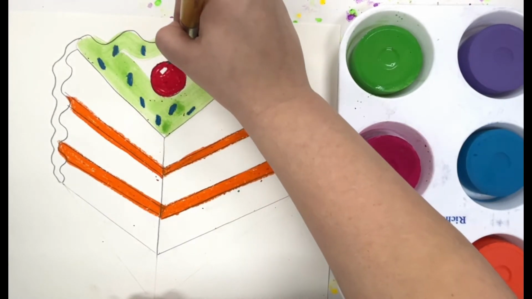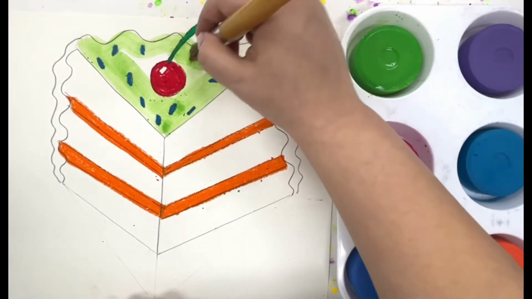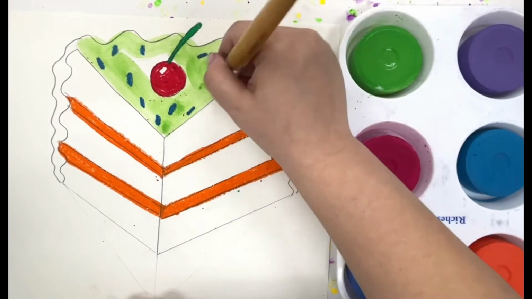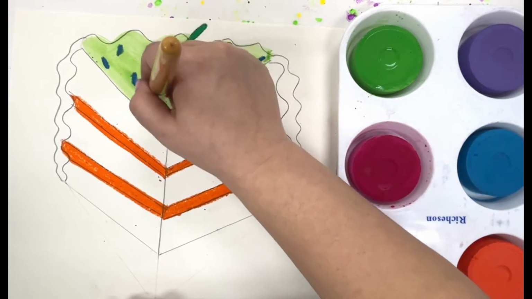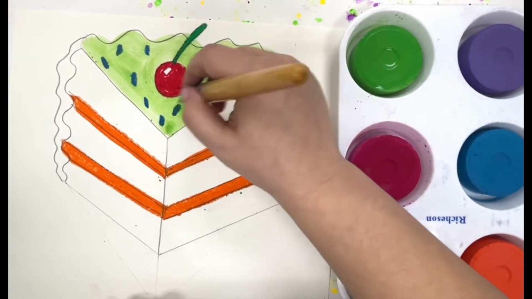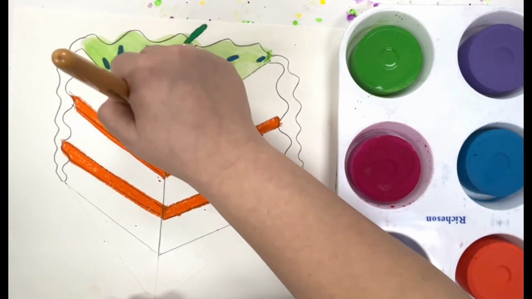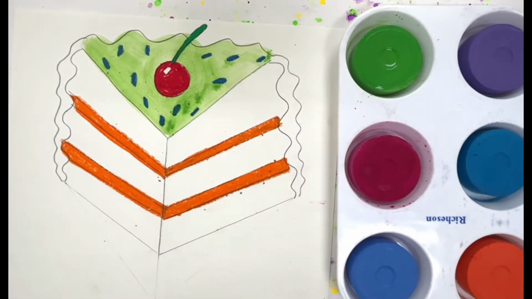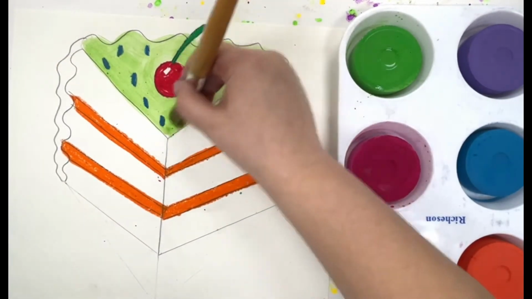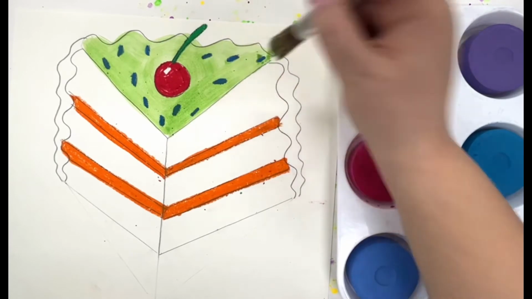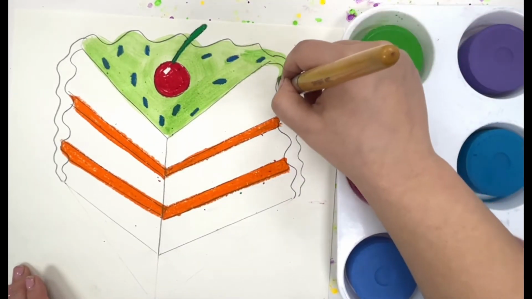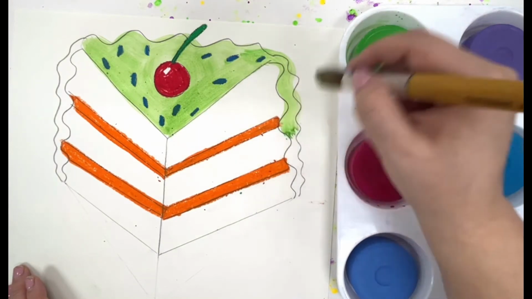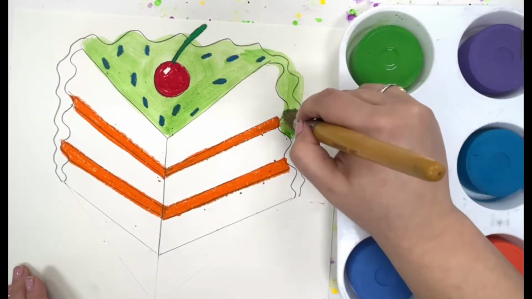But if you're getting scratchy lines, you might need to add some water. I'm just being mindful not to paint my highlight. Everything else, like my sprinkles, I put those oil pastels on, so it doesn't really matter. The water or the paint is not going to go on top. I'm going to keep going. Don't be too worried if it goes on the outside. We are cutting these out.